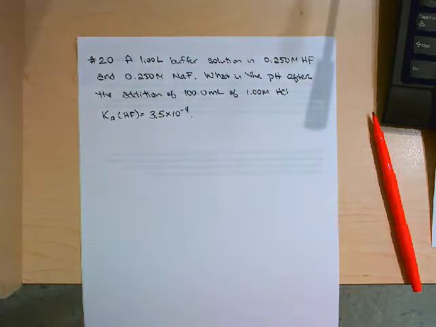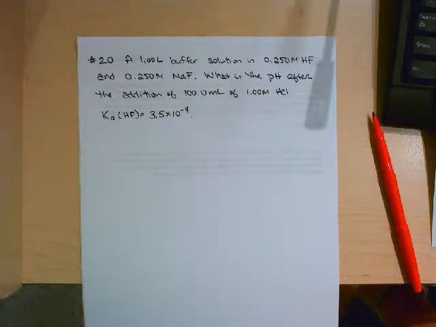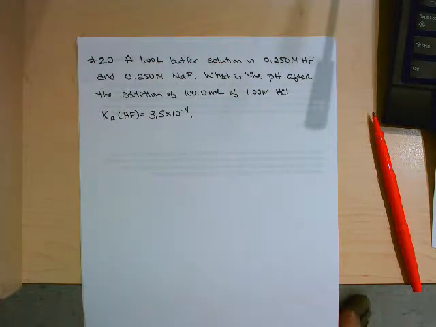All right, so what are some key words in this question that tell us what to do? Buffer and addition, right? So I have a buffer and I have the word addition in there. So what do I need to do? A few different options of what we could do first.